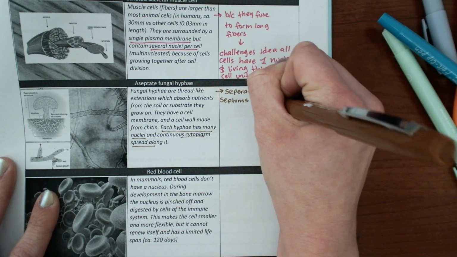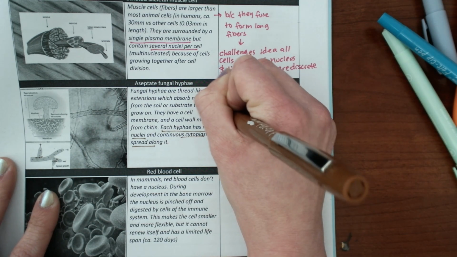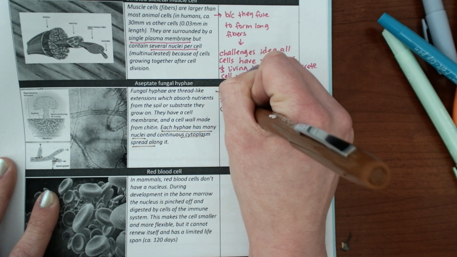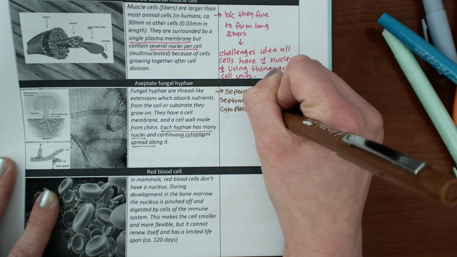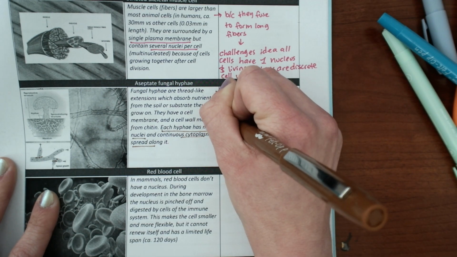But they have continuous cytoplasm and many nuclei.